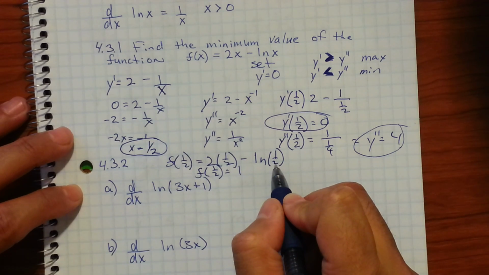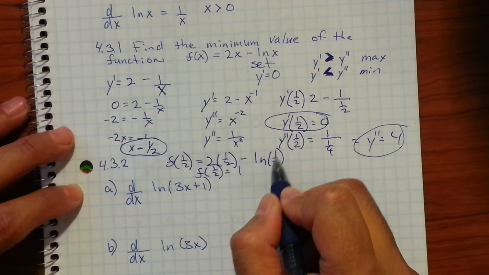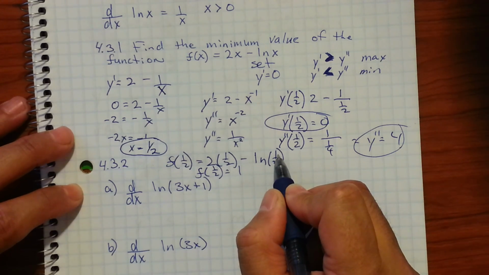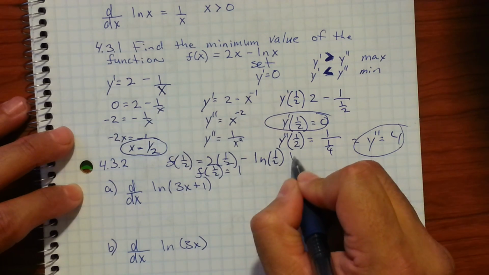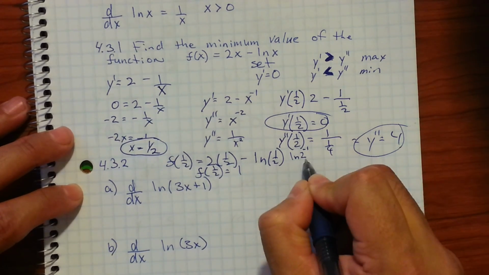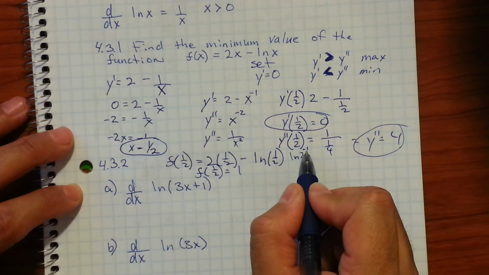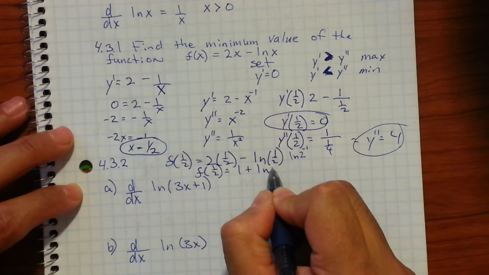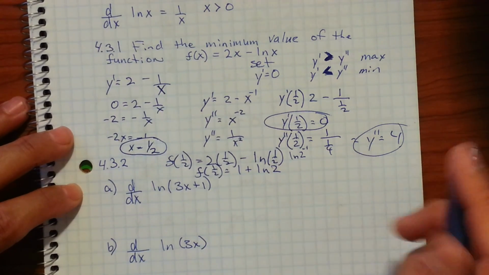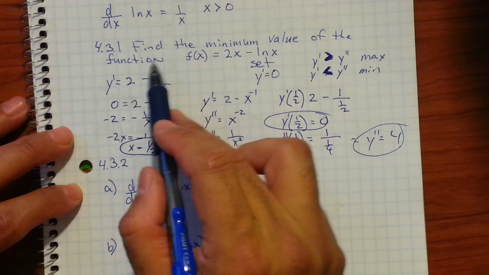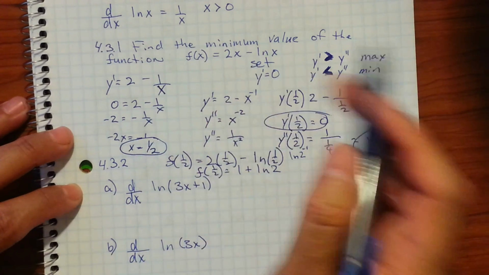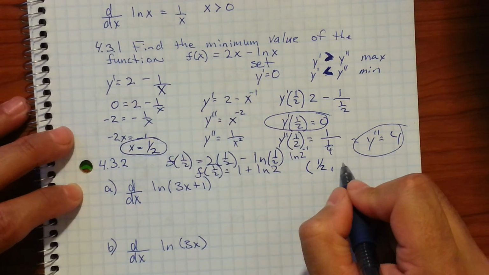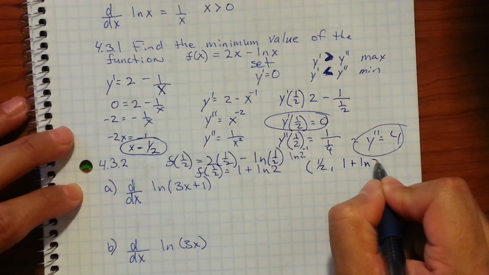Now if I were to rewrite this, this would become 2 to the negative 1. There's my 1/2. It would be 2 to the negative 1 because 2 is in the denominator. So I'll rewrite it ln 2 to the negative 1. So as I'm doing this one right here, the negative 1 could come out front, which would make it a positive ln 2. So my answer for this one is going to be minimum value of the function. So I'm going to have an x value and a y value. So if my x is 1/2, my y value is going to be 1 plus ln 2.